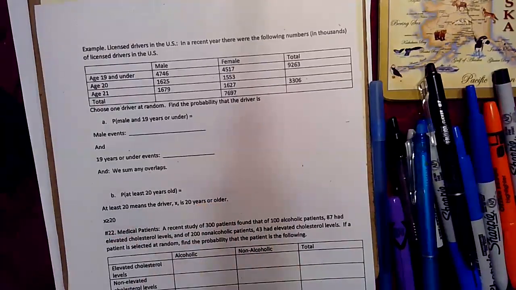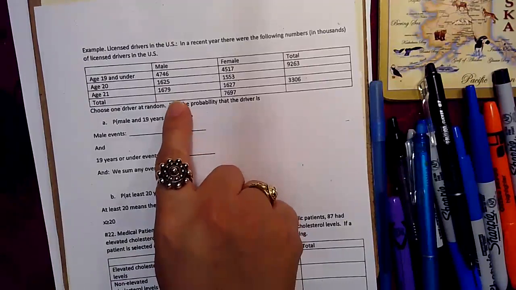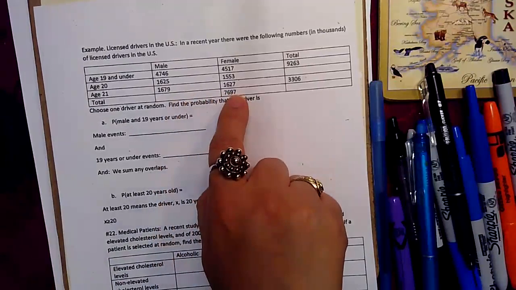Okay, licensed drivers in the United States. In a recent year, there were the following numbers in thousands of drivers in the United States. So you have males and females, and you have those that are really young. They're 19 or younger. Okay. And then we have 20-year olds and 21-year olds. Okay. So we're going to have to add the total. See, I have the total here.